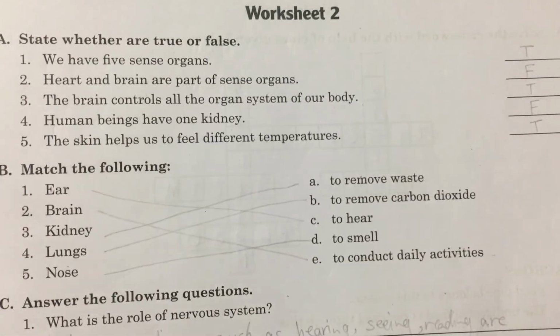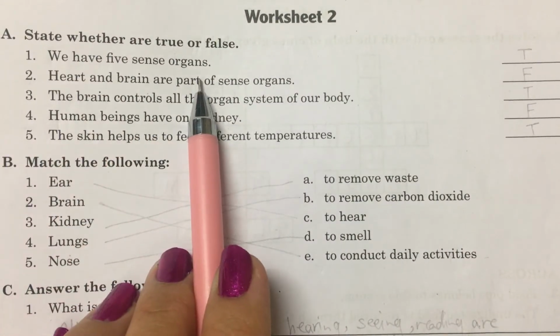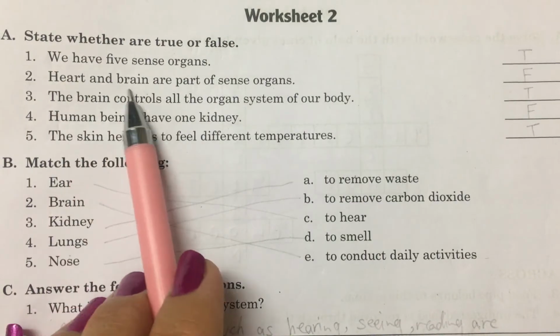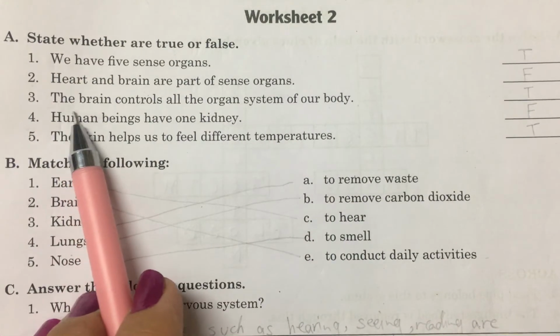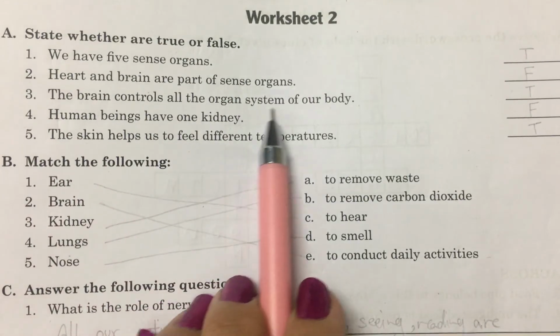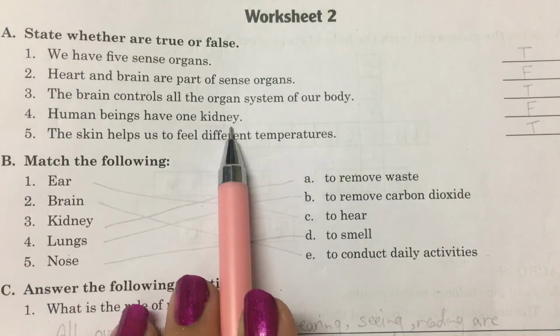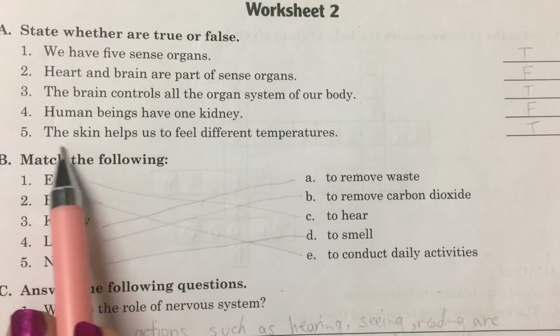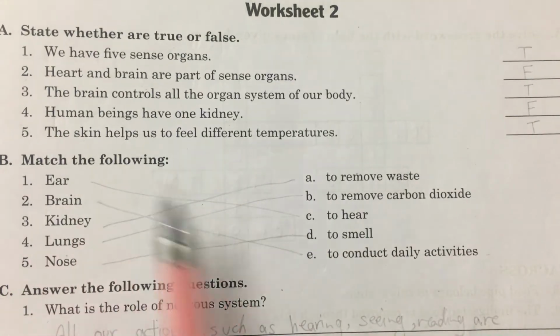State whether true or false. Number 1, we have 5 sense organs. True. Number 2, heart and brain are part of the sense organs. False. Number 3, the brain controls all the organ systems of our body. True. Number 4, human beings have one kidney. False. And the skin helps us to feel different temperatures. True.